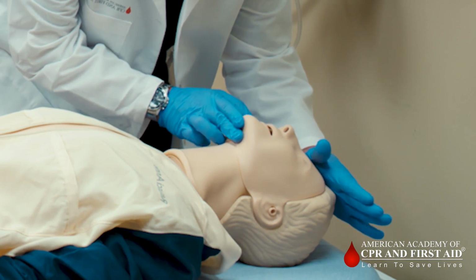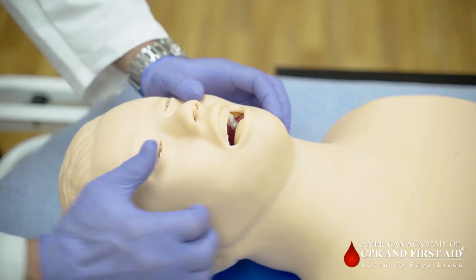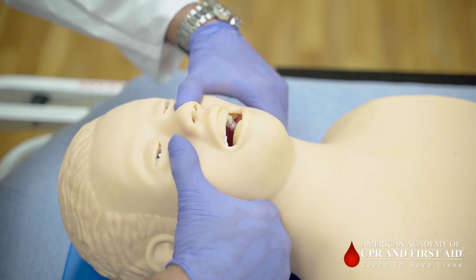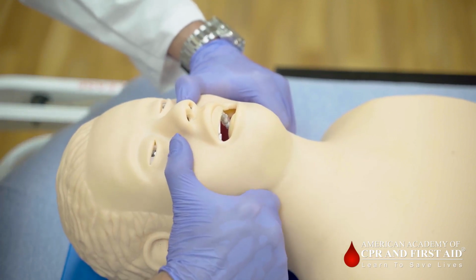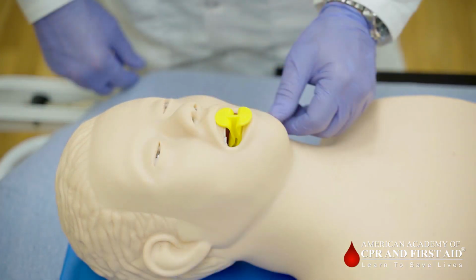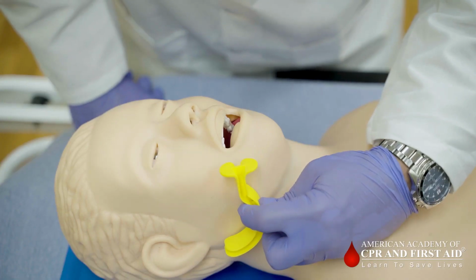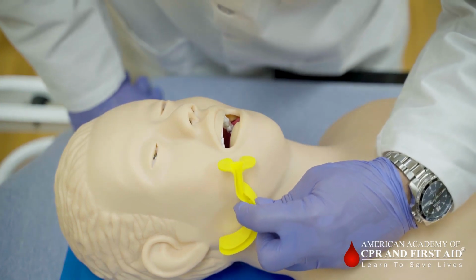If there is any suspicion of trauma, use a jaw thrust to open the airway instead, to prevent movement of the spinal cord. You may also choose to insert an airway adjunct, such as an oropharyngeal or nasopharyngeal airway, to ensure patency. The oropharyngeal airway is only for patients who do not have a gag reflex. It is measured using the corner of the mouth down to the corner of the jaw like this.